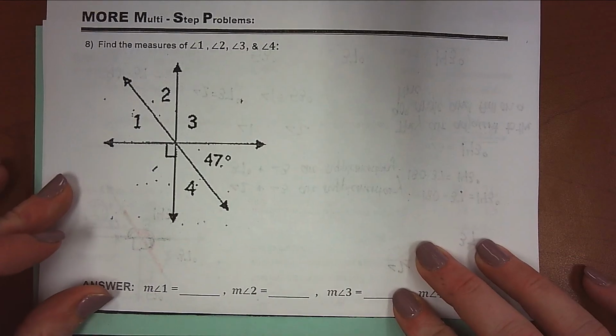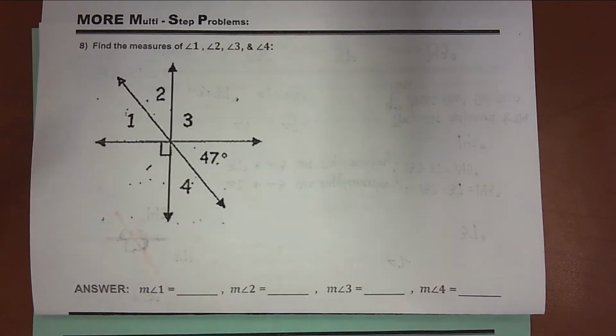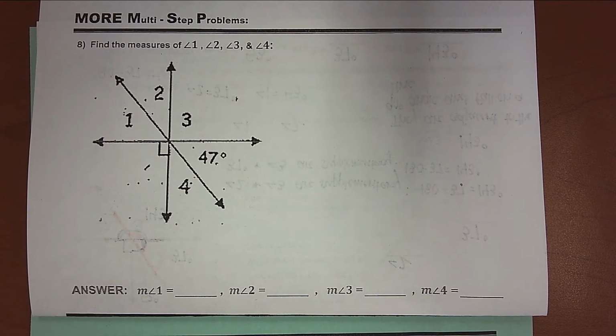At this time, I really do want to challenge you to at least try this top one up here on your own. Just see what measurements you can. Maybe you can't find all four, but see which ones you can come up with on your own, and then unpause the video to see how you did.